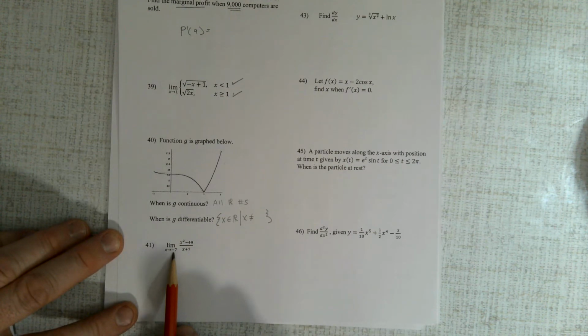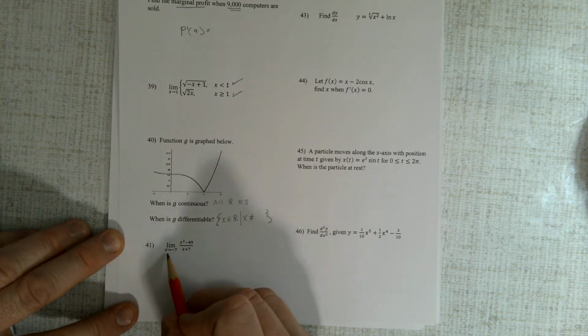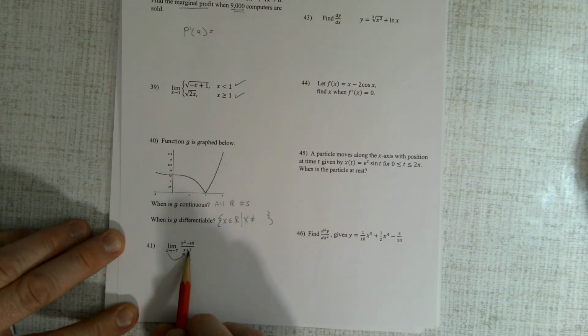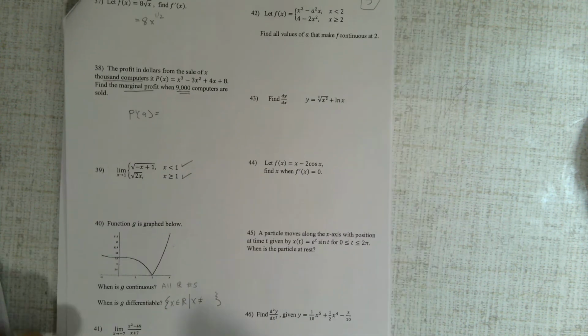Find the limit as x goes to -7. Well, that's just direct substitution. Put that in. But if you put it in now, you'll get 0. But you can factor the top, and I'm sure you'll find something to cancel out.